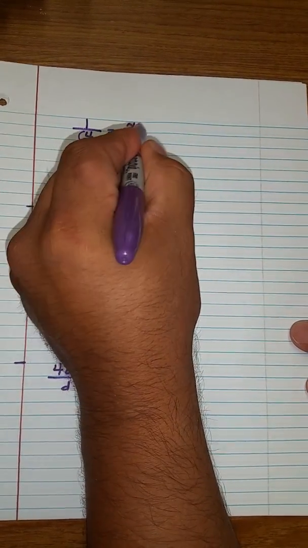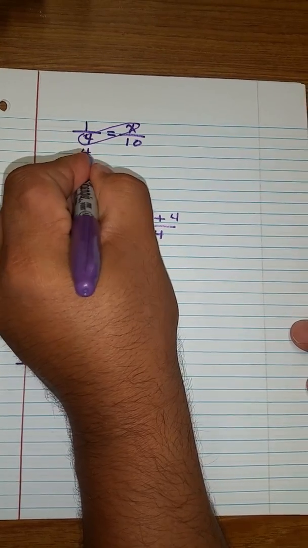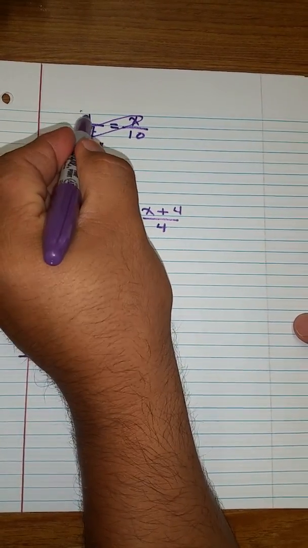I'm gonna multiply 4 times x. 4 times x is 4x. And I'm going to multiply 1 times 10. I'm going to circle this. I'm going to multiply 1 times 10. That is going to be 10.